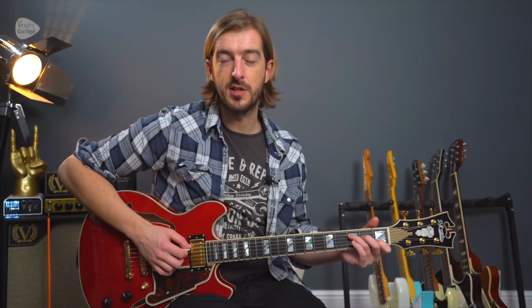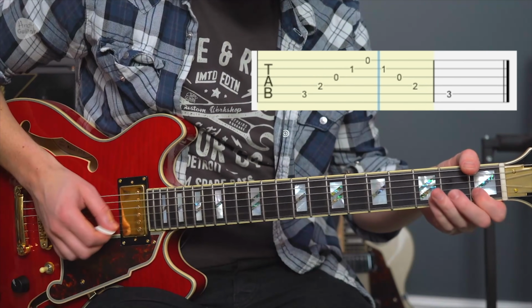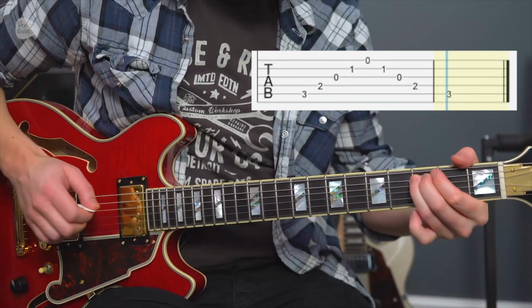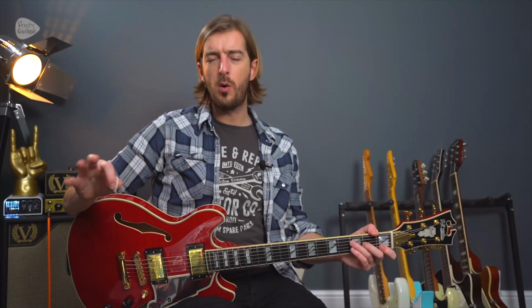When we're in this position, we can just pick each of those notes and not let any other strings ring out, so we only have one note at a time, and that is more what we consider for arpeggios for lead guitar, just one note ringing out at a time.